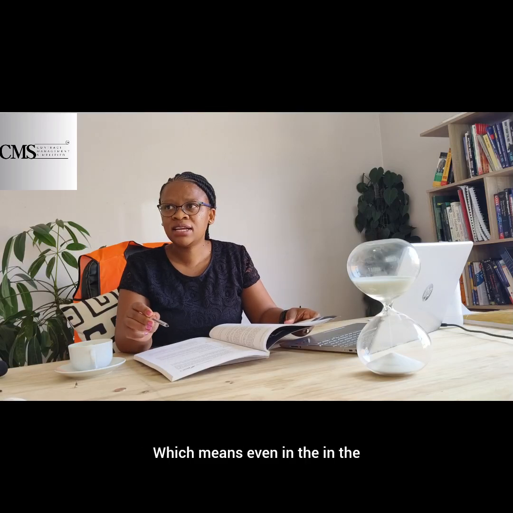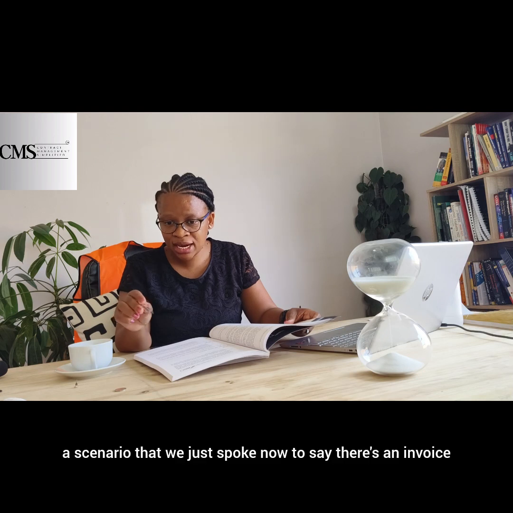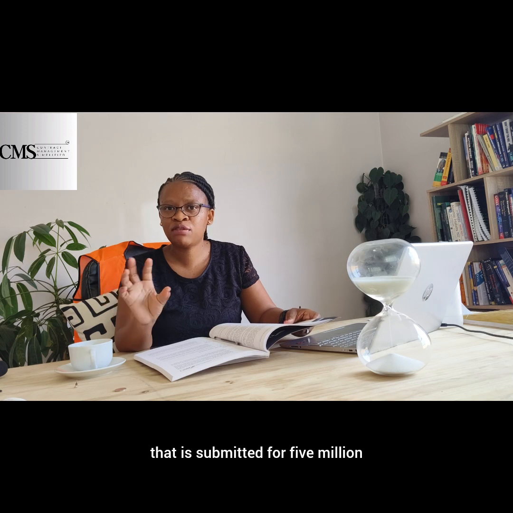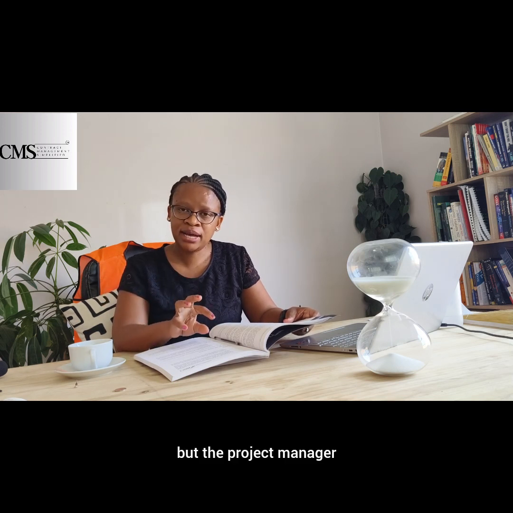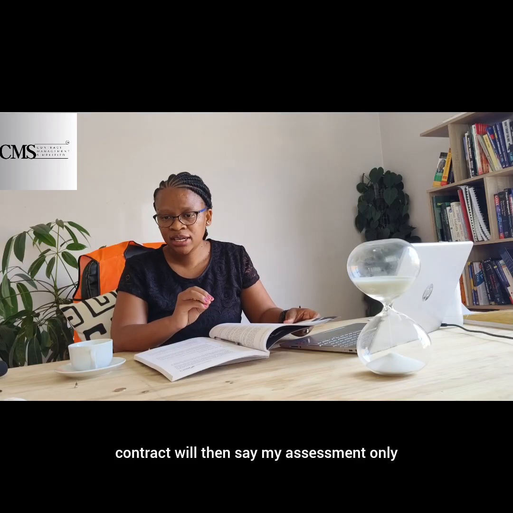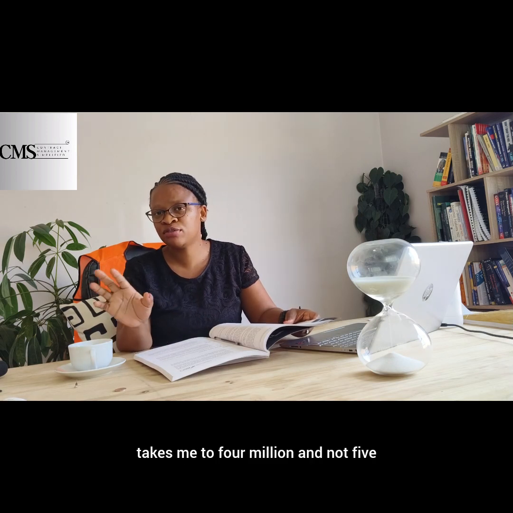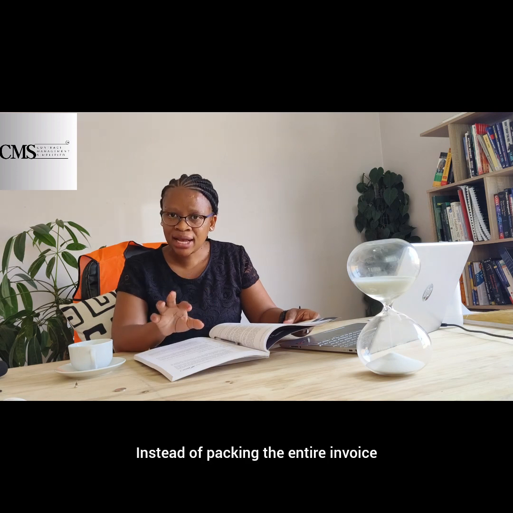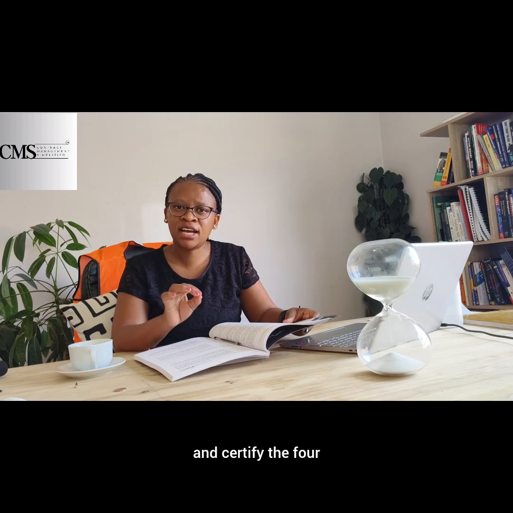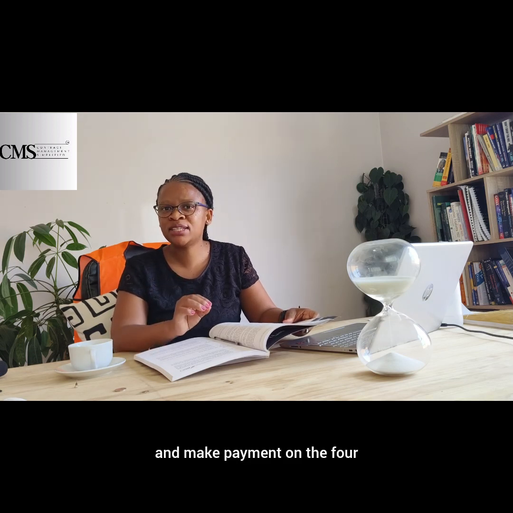Which means even in the scenario we just spoke about, where an invoice is submitted for 5 million, but the project manager or the service manager in the Term Services Contract says, my assessment only takes me to 4 million and not 5, instead of parking the entire invoice, the service manager or the project manager must do an assessment on the 4, certify the 4 and make payment on the 4.